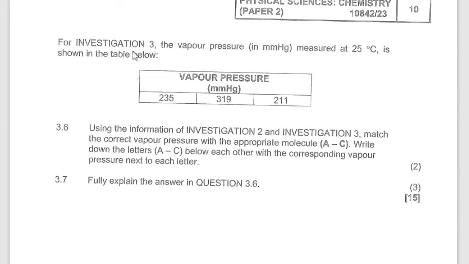Then they're saying the investigation 3, the vapor pressure is measured in millimeters of mercury at 25 degrees C. Use the information in investigation 2 and then match the correct vapor pressure. You're going to look at which one has the higher boiling point, it is going to have the lower vapor pressure, as I explained before. And then explain your answer fully.